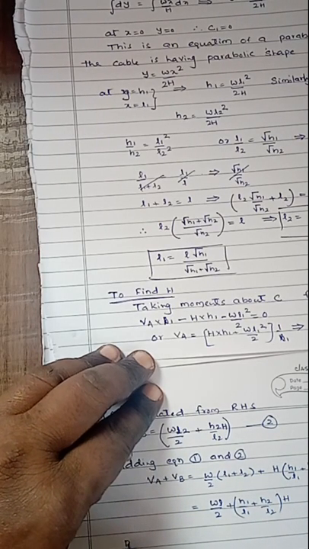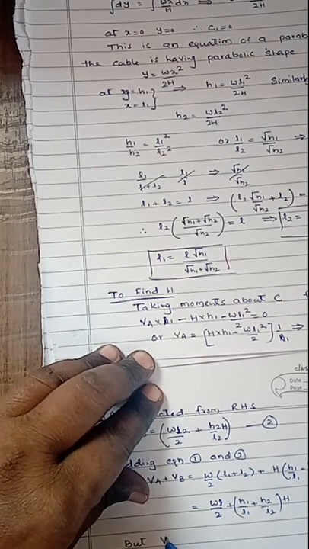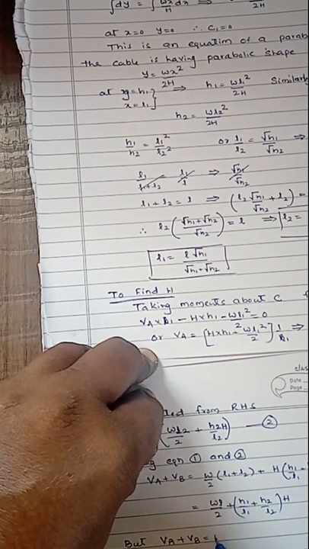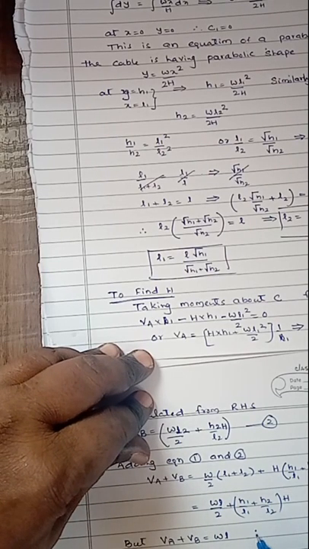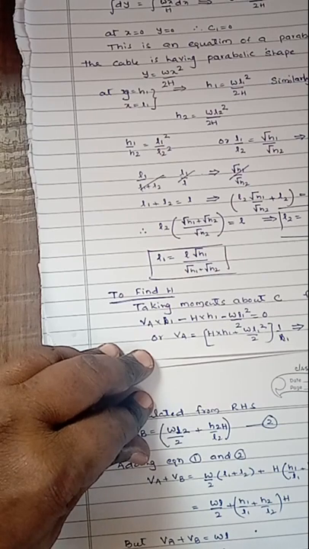But VA plus VB equals, by one of the equilibrium equations, total upward forces equals total downward forces. Then that gives us WL equals WL by 2 plus H into H1 by L1 plus H2 by L2.